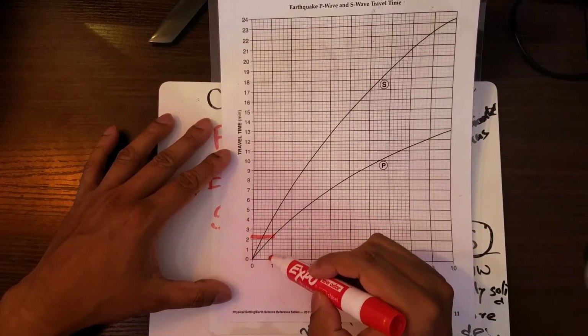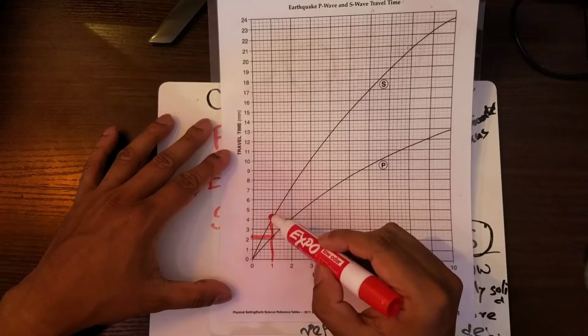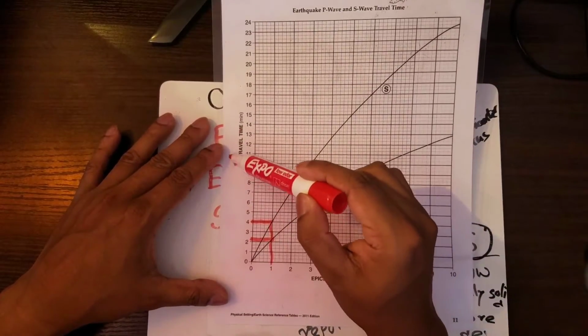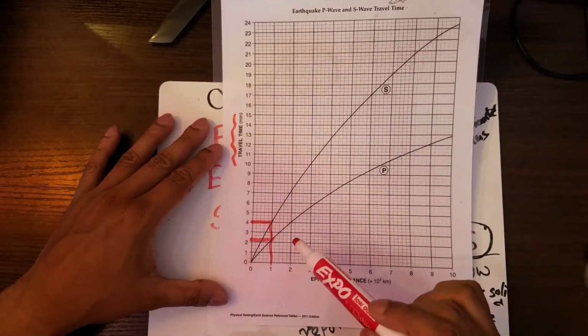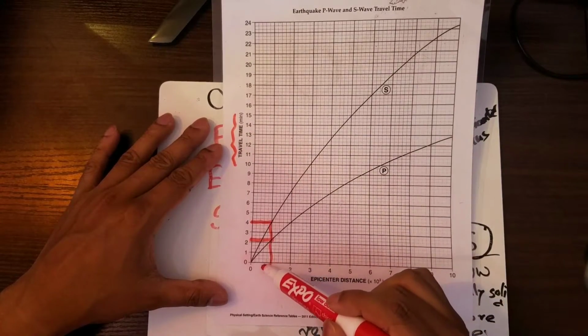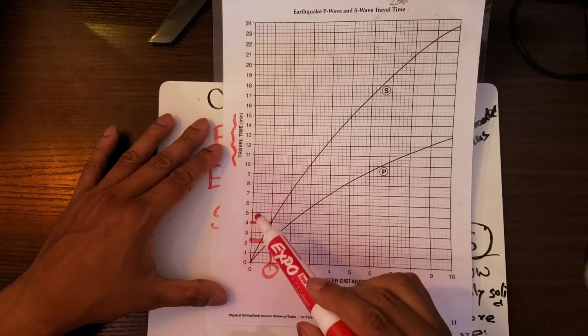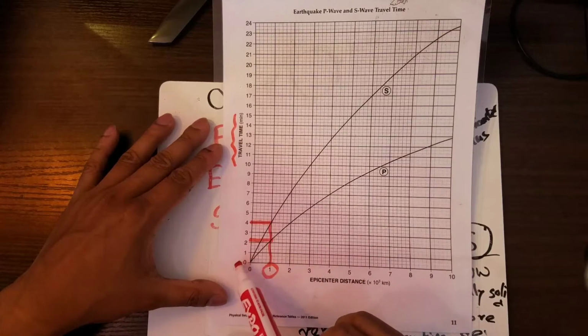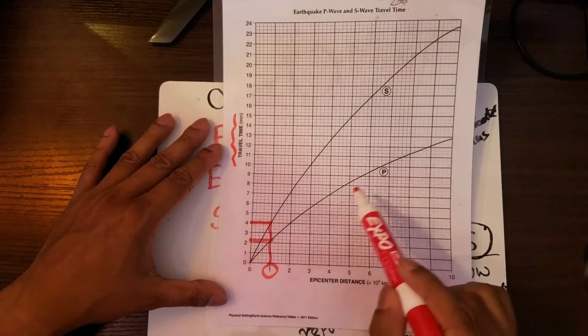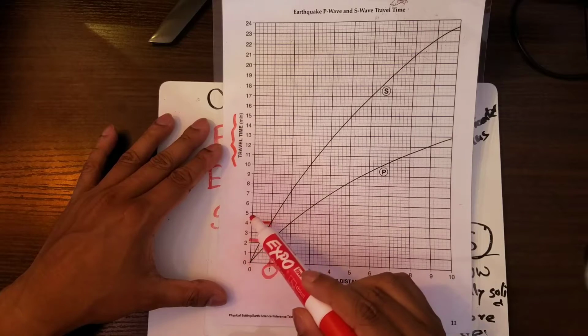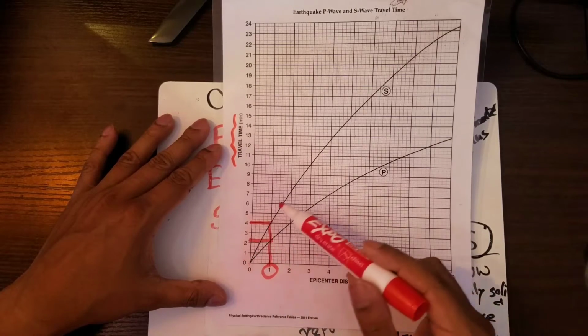If you look at the S wave, it's here, and this side you can see is the travel time. When the distance is 1, it takes a little bit more than 2 minutes for the P wave to arrive, and it takes exactly 4 minutes for the S wave to arrive.